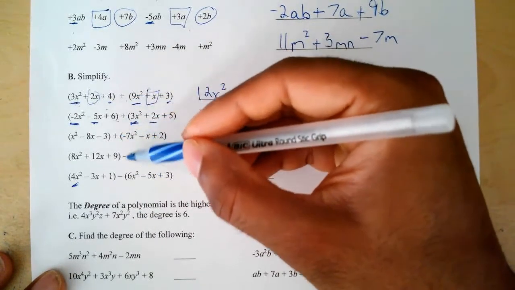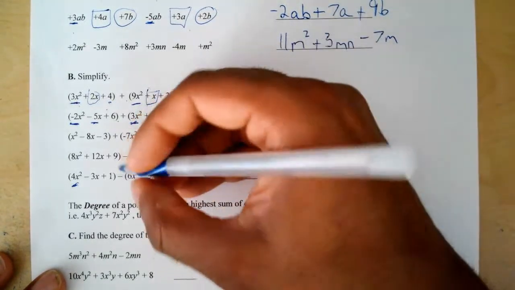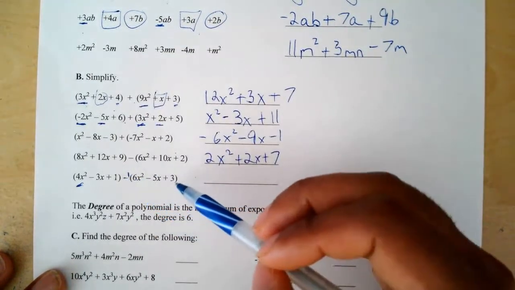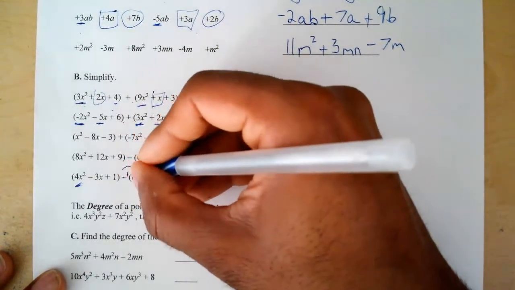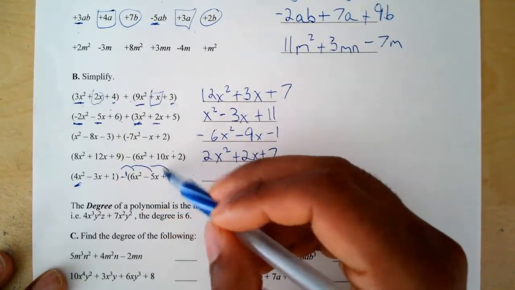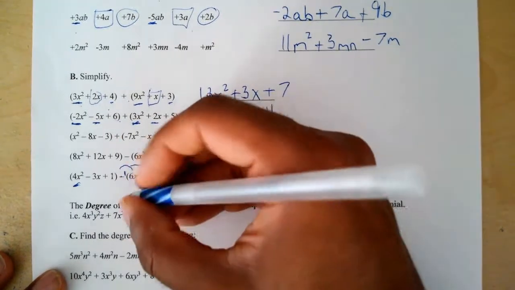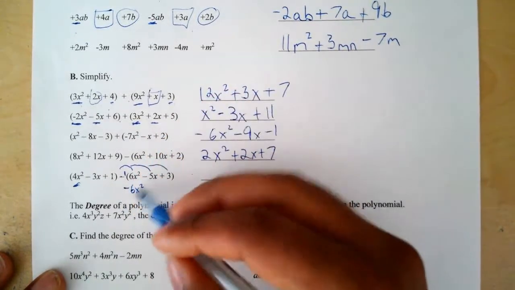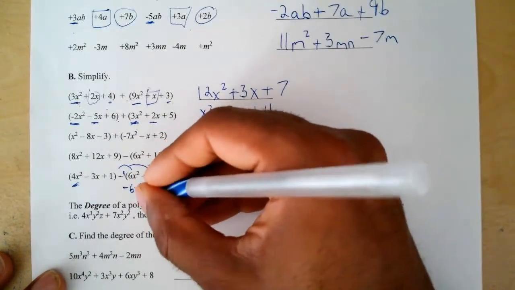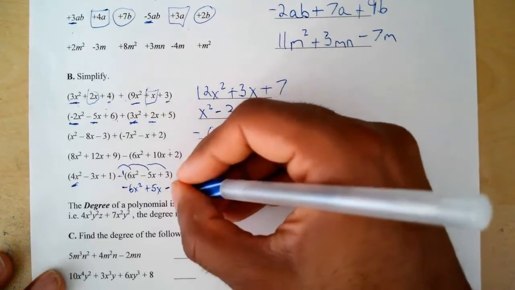So all we did was drop the brackets. This one, I just wrote the answer, but I'll show you here. So this negative here, it's like an invisible -1. And then what you do, basically, it's -1 multiplied by this whole thing. So this negative goes on to each term, right? Like that. So -1 times 6x squared is negative 6x squared. -1 multiplied by negative 5x is positive 5x. And then -1 times positive 3 is negative 3.